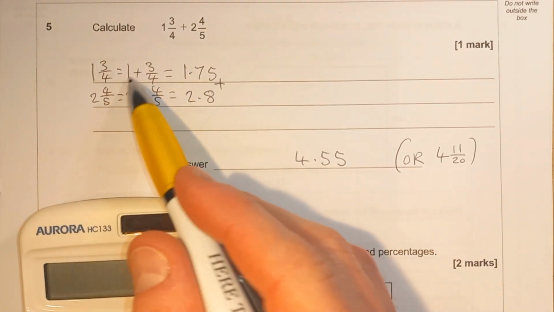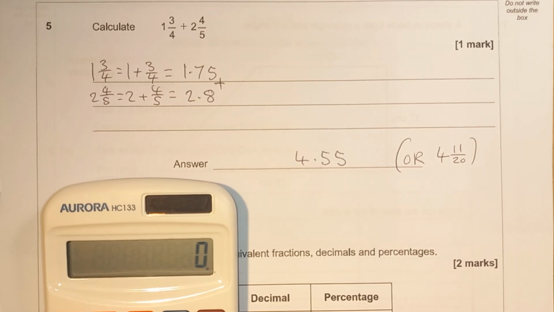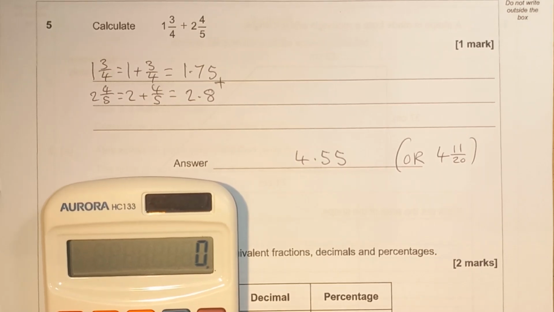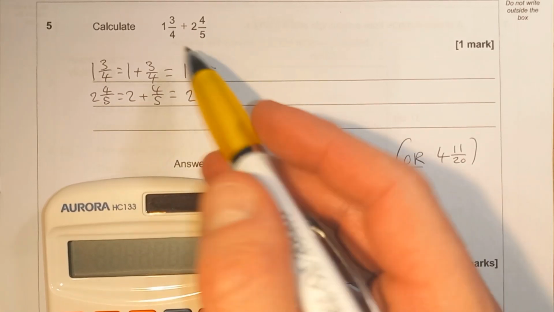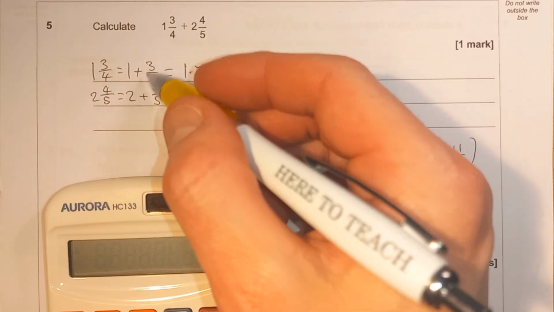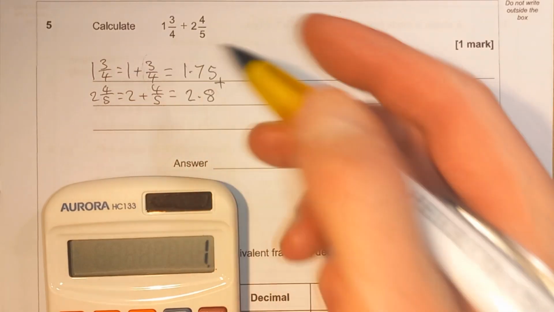Note that when I added the 1 3/4, because I'm using a simple calculator, I had to do the 3/4 first. If I did 1 plus 3 divided by 4 in the wrong order, it's not going to work out right. You've got to think of it almost as BIDMAS. The 3/4 is like division, so we've got to do the division before we do the addition.